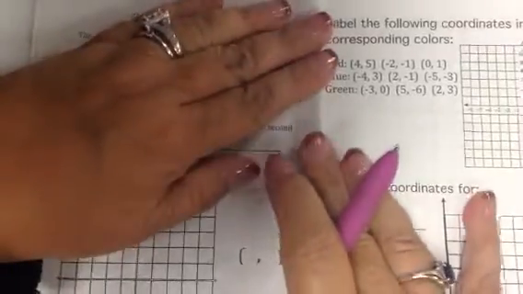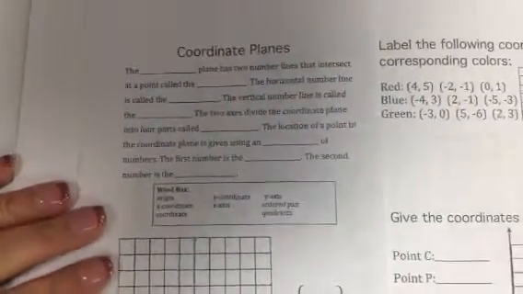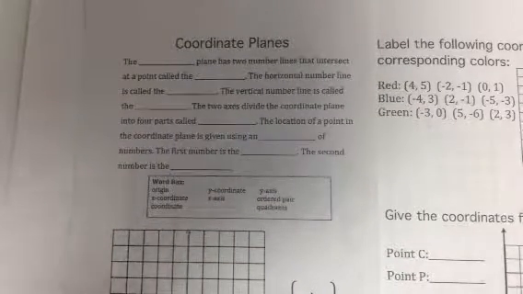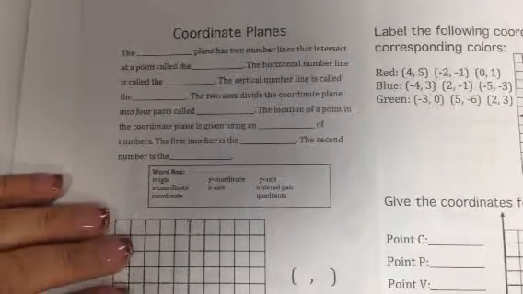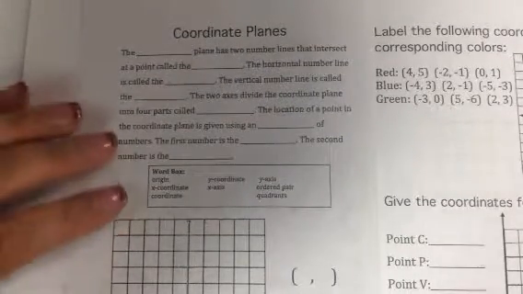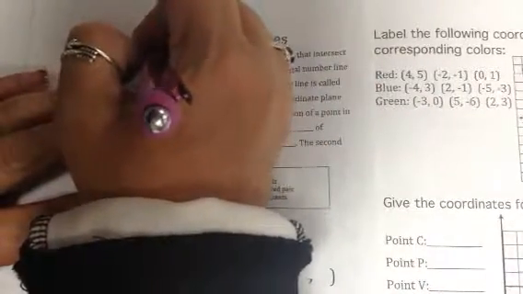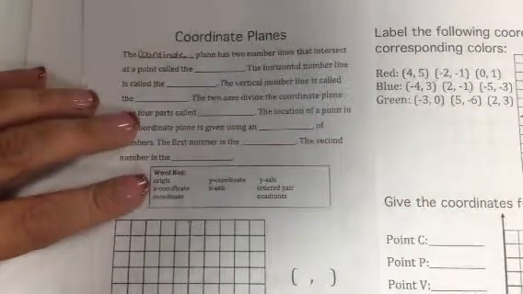We are going to start this unit by taking some notes and going over some things that should be prior knowledge. We're going to look at this and we're going to fill in some blanks. And the word you're going to put here is coordinate. They did not leave us a lot of room to write, so I'm going to apologize now, but we're going to do the best we can.